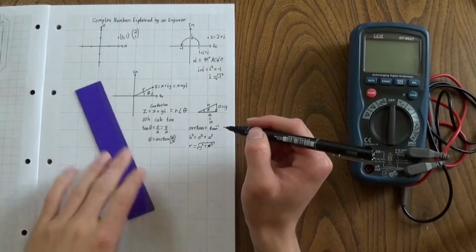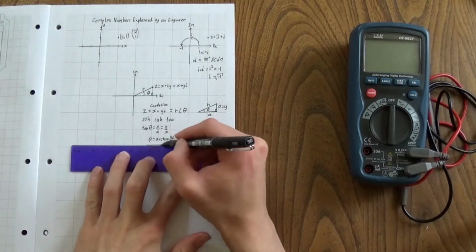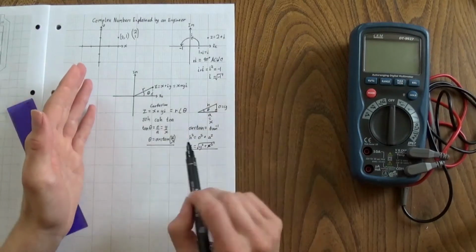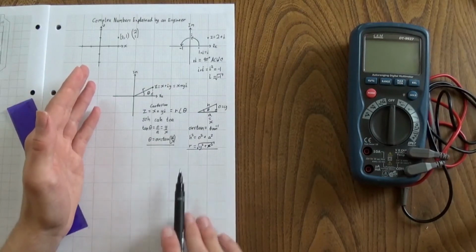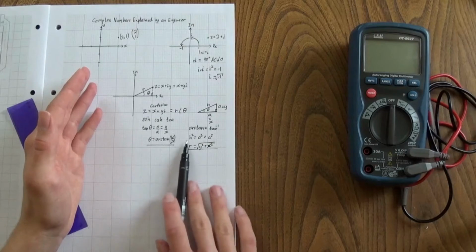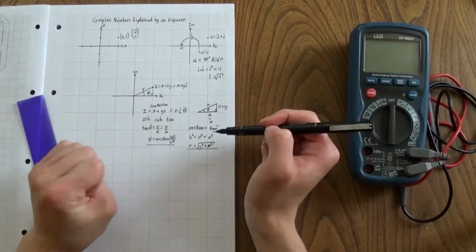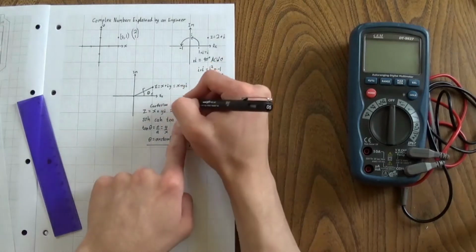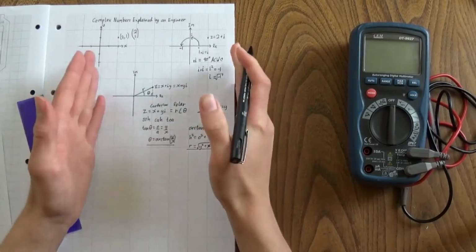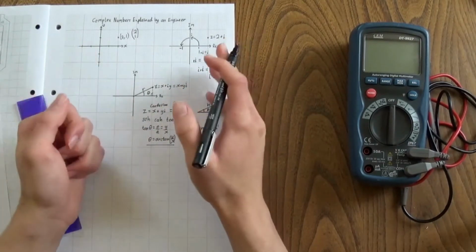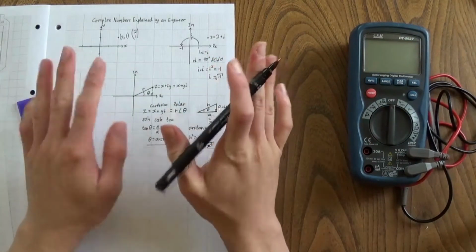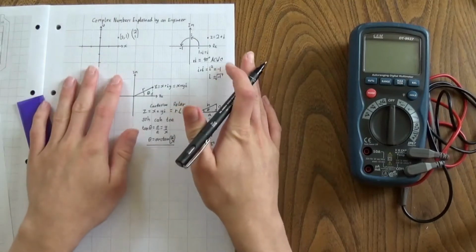And using these two formulae, we can go from this x plus yi to this theta and r. So we call this form the polar form. And those are the two main forms that you generally see complex numbers written in. But we also have two more forms that we've got to talk about.